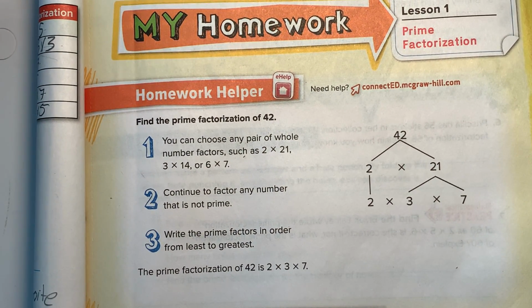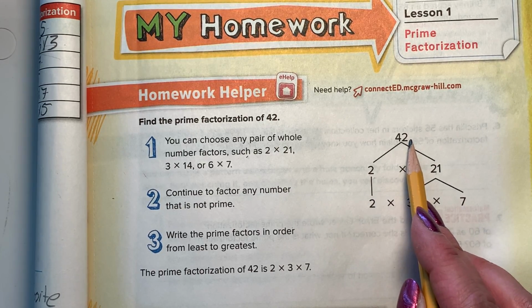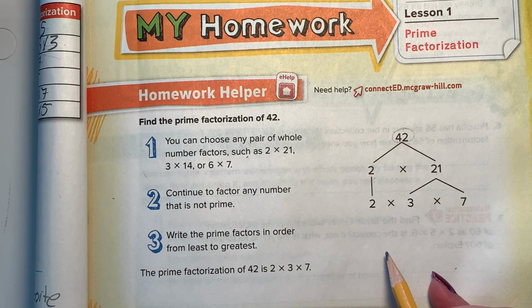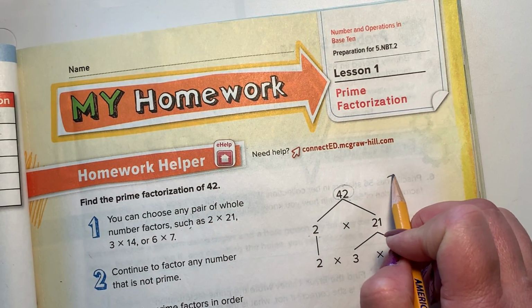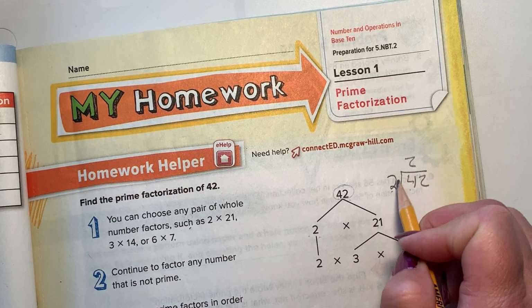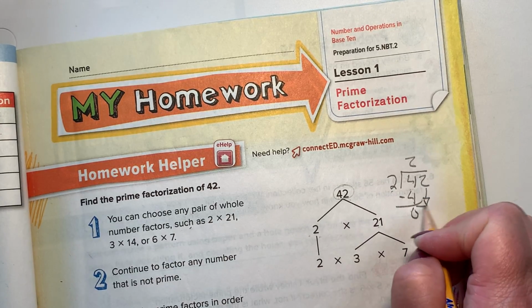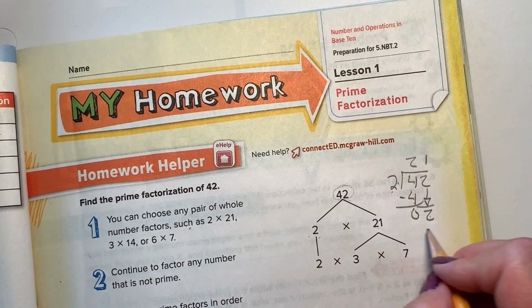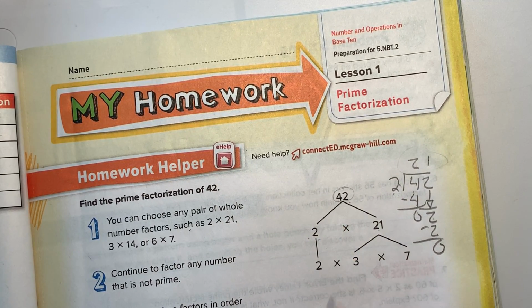If you followed along with me in the guided practice, you should be very familiar with factor trees. But let's quickly review. 42. Need to find a couple of factors, and because it is even, the easiest thing you can do is chop it in half. So divide 42 by 2, and if you're unfamiliar how to do that, you can do the old-fashioned way of going like this. 2 will go into 4 twice. 2 times 2 is 4. 0, bring down the 2. 2 will go into 2 once. 1 times 2 is 2. 0. So we know that it's 2 times 21 will be our first factors, and that 2 is prime.